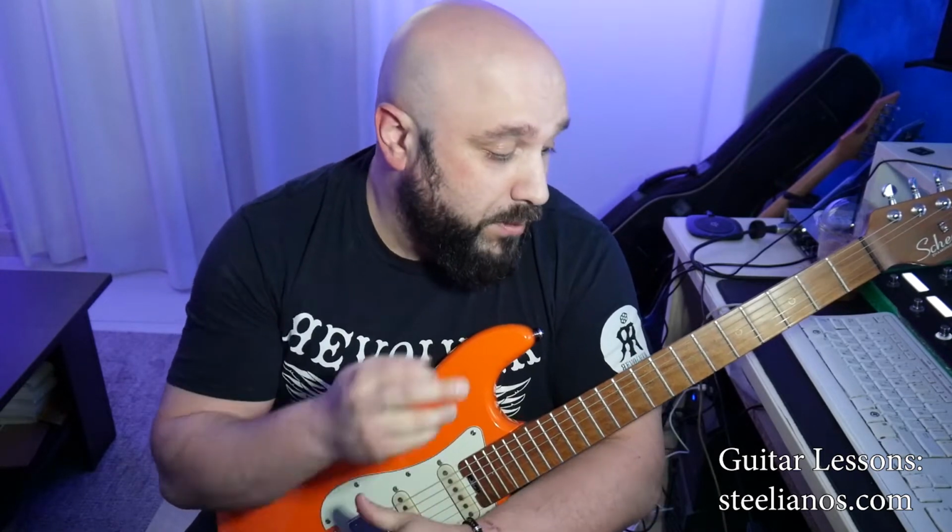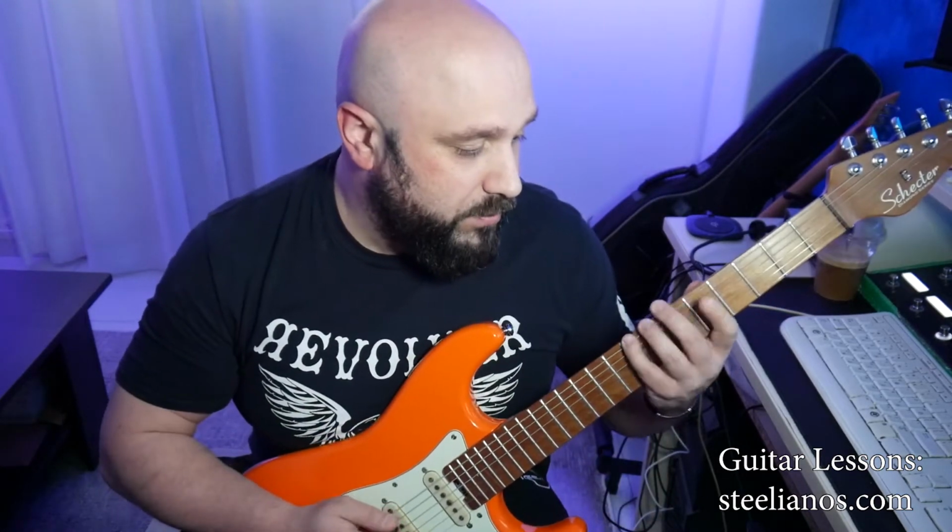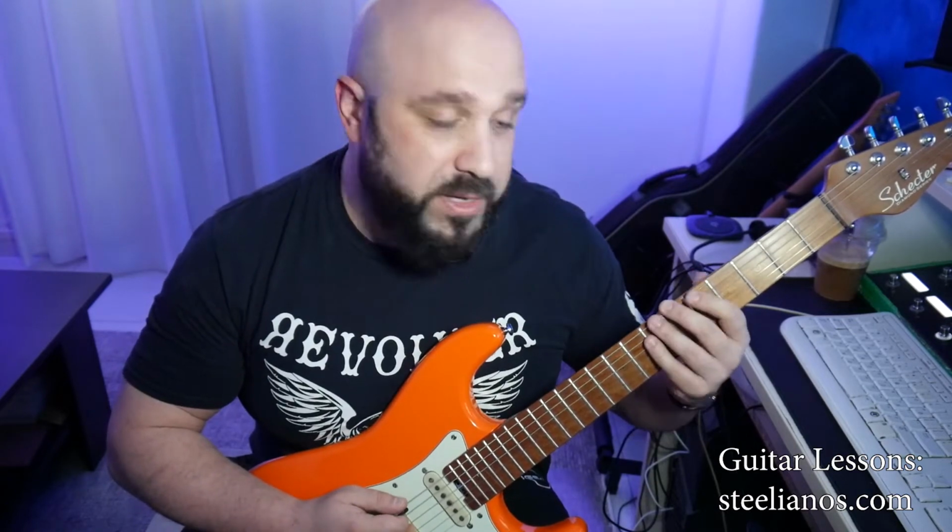You can also play major second from the 3rd note of the scale, which is the C, and use the 4th note of the scale, which is the D. So you have a major second right here.